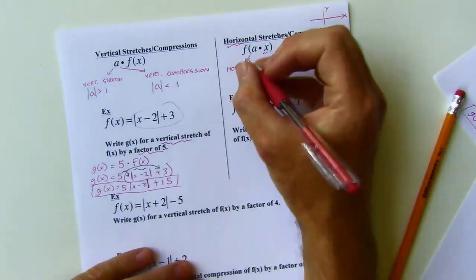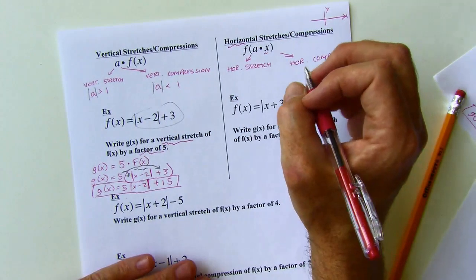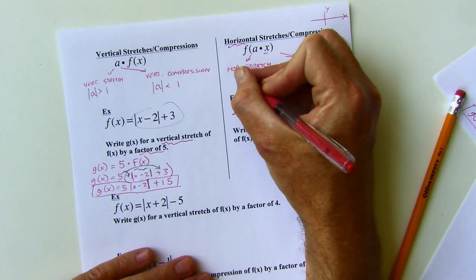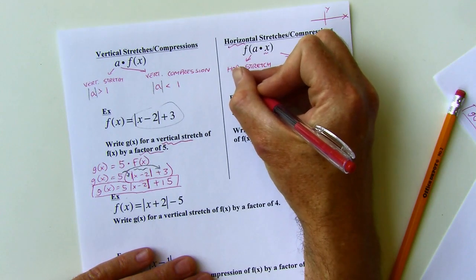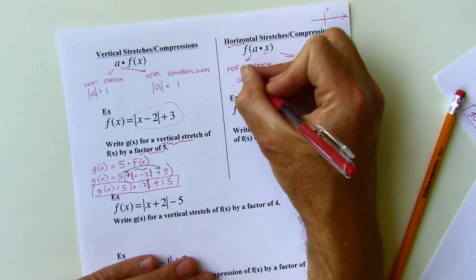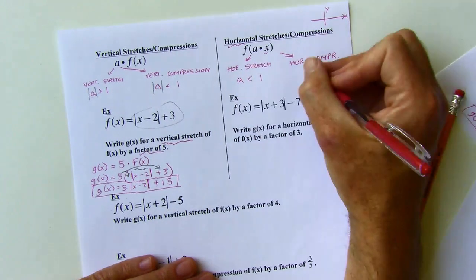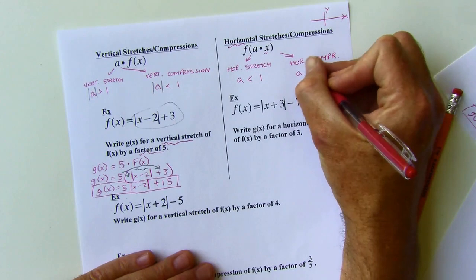You get a horizontal stretch when your a value is less than 1, and you get a horizontal compression when your a value is more than 1.